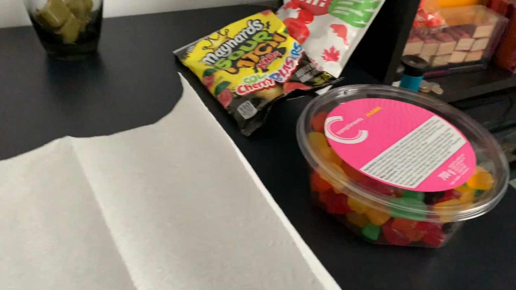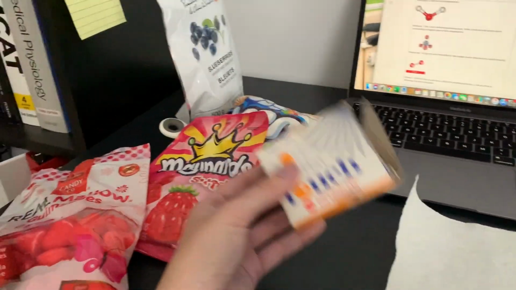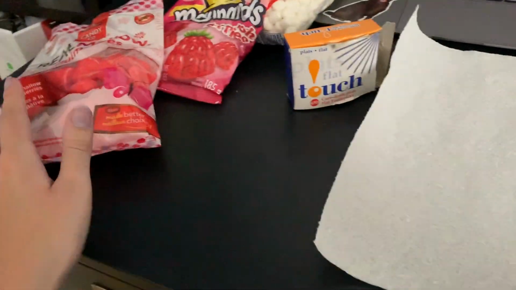You're going to want to start by getting your space prepared. Here I have my paper towel just to keep it off the table so I can eat it after. Then I have my different types of candies that are going to be used for my molecules. And I also have my toothpicks because these will be the bonds. You just want to make sure that you have a clean space to get started, and then you can follow along.